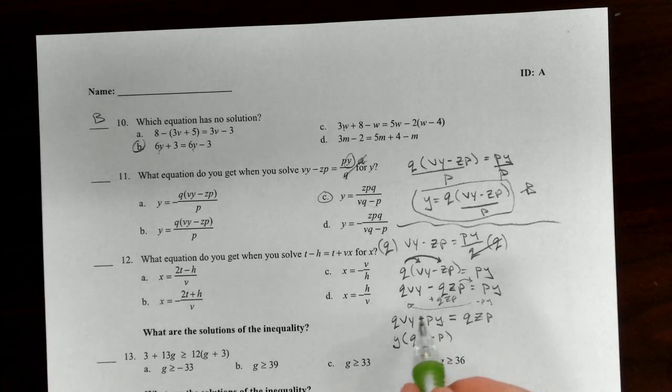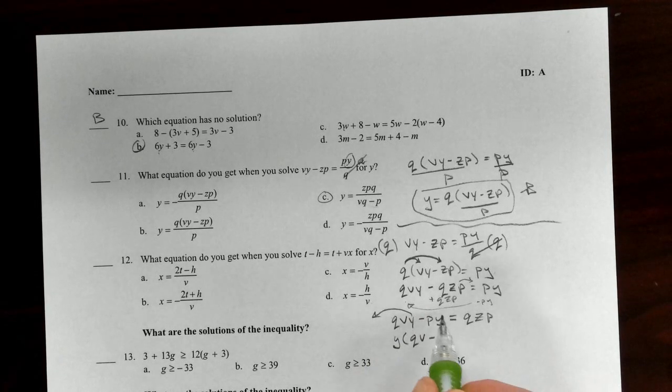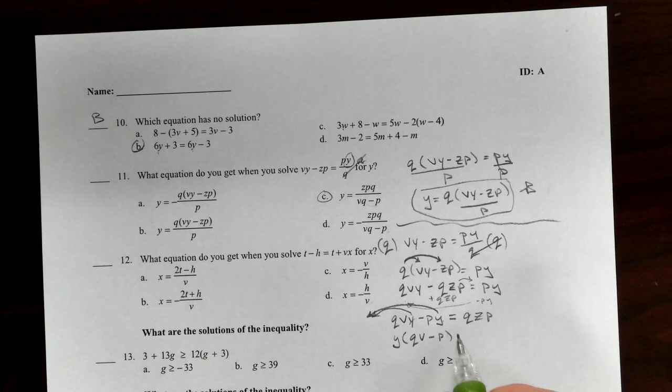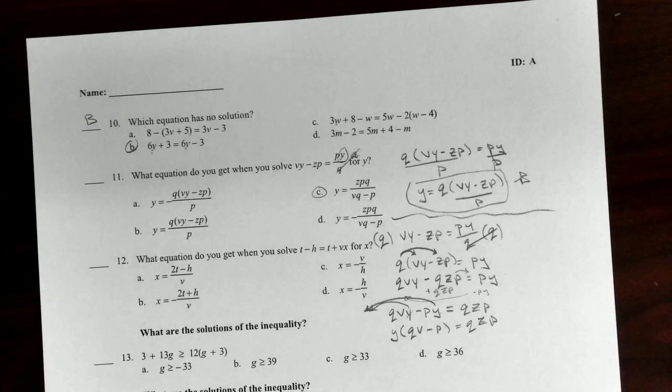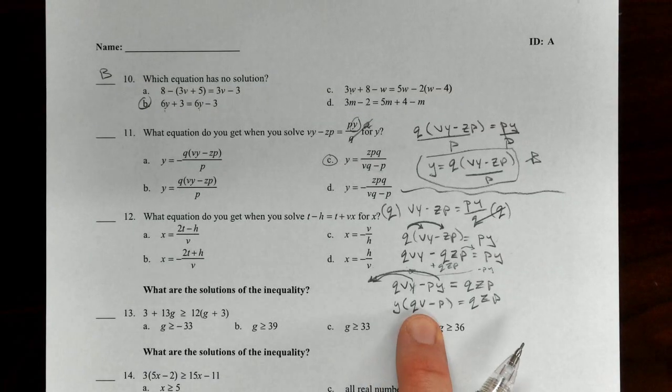All I did was factor out this Y. So this Y came out in front, this Y came out in front. So you're left with QV, and you're left with the minus P. Over here you got the same thing. You've got QZP.